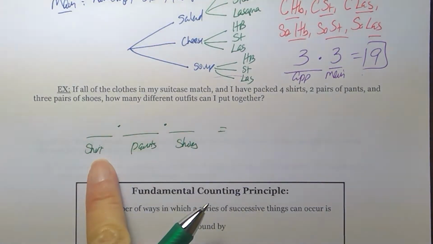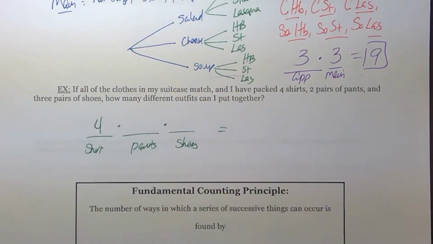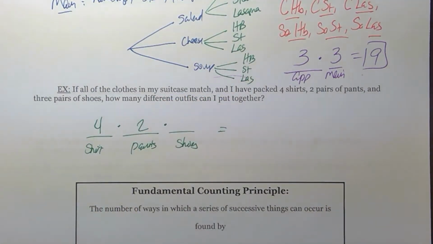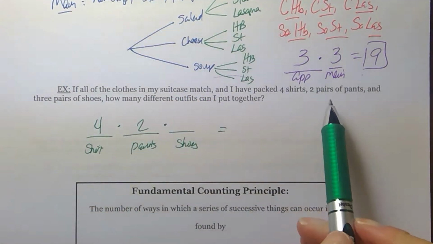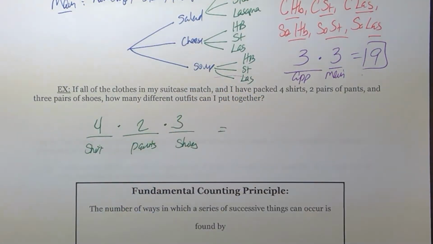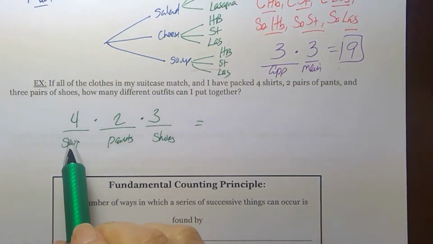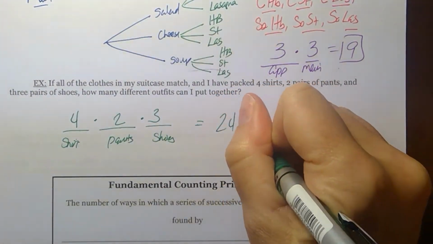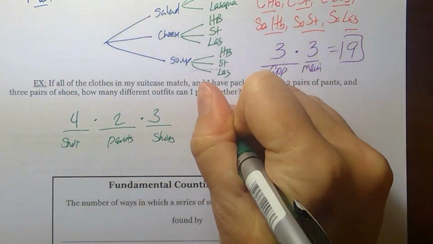How many shirt choices do I have? Well, I have 4. And then with each of those shirts, I have 2 different pairs of pants I could choose that are going to work. And with each of those combinations, I have 3 different pairs of shoes that will look good. How many different outfits is that? Well, 4 times 2 is 8 times 3 gives me 24 different outfits.